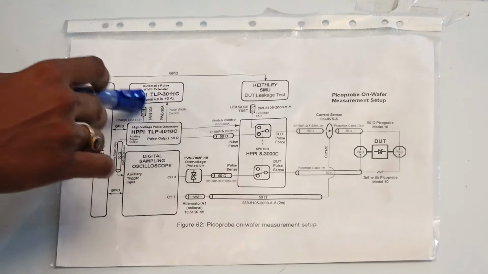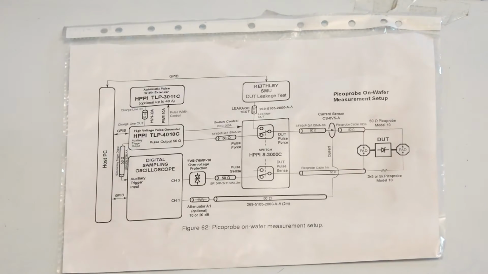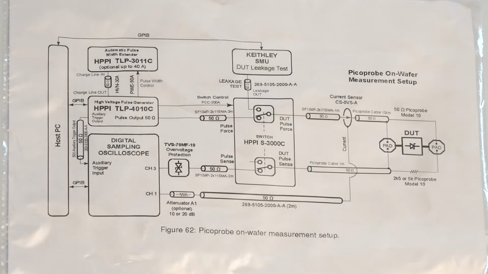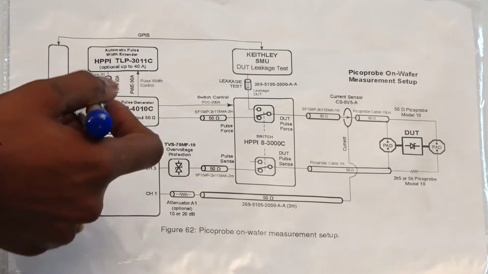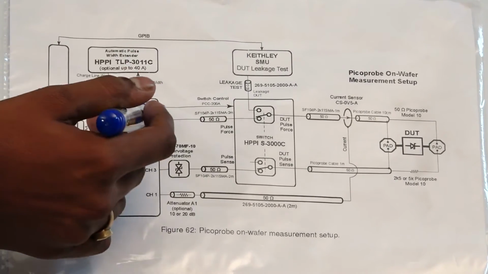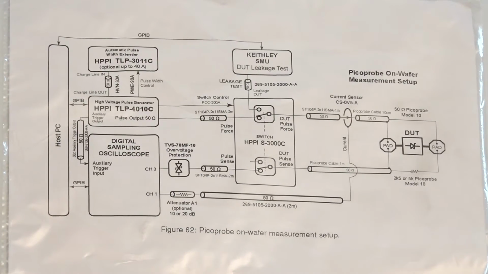So this is then connected to this 3011, which is a pulse width extender, and I told you the importance of the pulse width extender in the circuit as well. So this 4010 is the TLP generator, and it is connected to the pulse width extender, which is 3011 here. I've already told you the importance of this pulse width extender, and they are connected through an internal circuitry. Then this pulse width generator is connected to a switch. Now I'll talk about the switch in more detail when I show you the component as well.